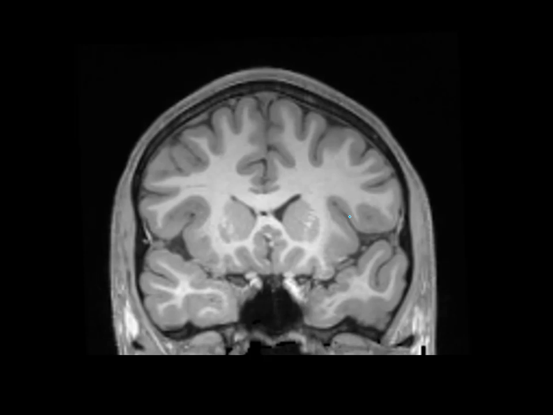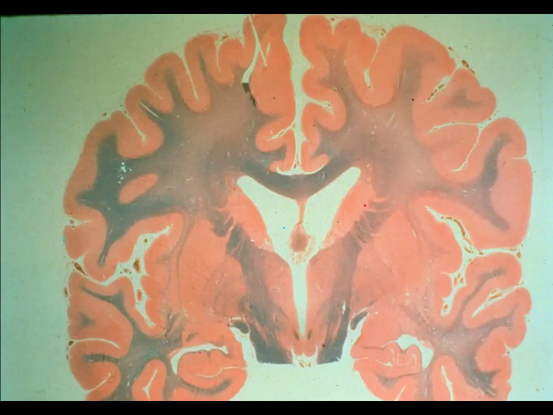All right? Here it is on MR. So can you see all of the same structures? Sure can. So here is callosum, caudate. What's that? Anterior limb. This is frontal lobe. Down here is gyrus rectus. You can see all the same things. It's amazing.